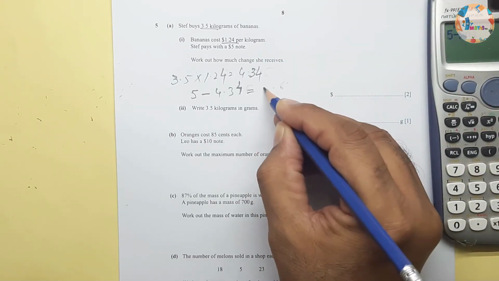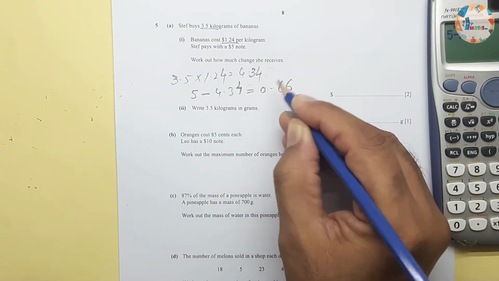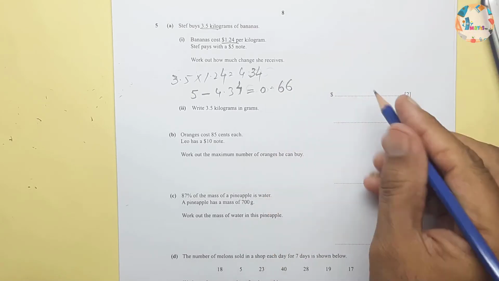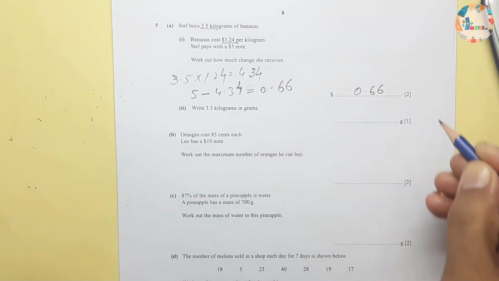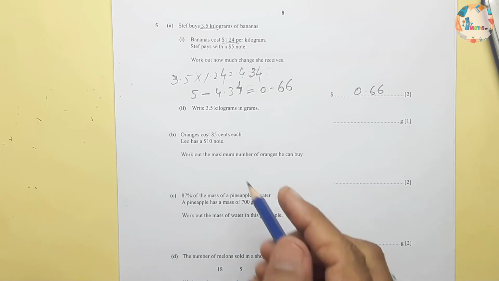So our answer will be 0.66, and we can mention over here 0.66. This will be the change.